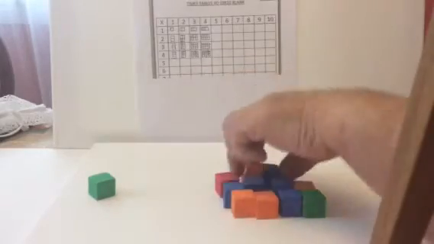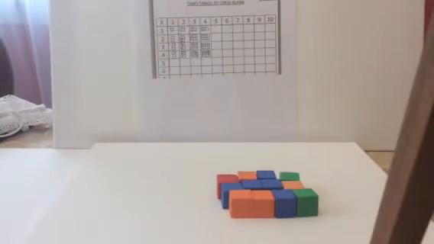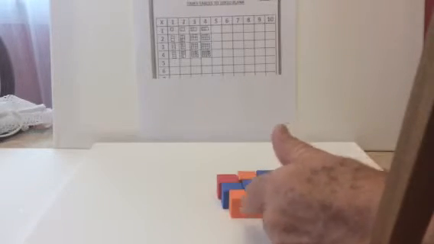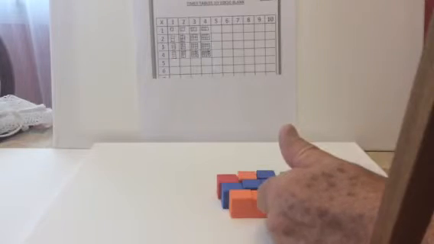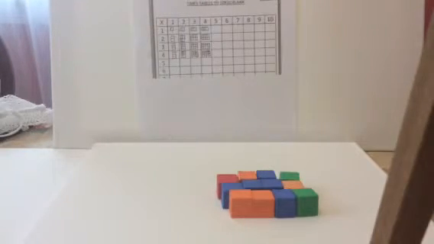And we end up with a 3 by 4 rectangle. So we can see that the base, or the divisor, which consists of 4 blocks, is contained in the rectangle of 12 blocks 3 times. To me, that's a clearer way of looking at division.